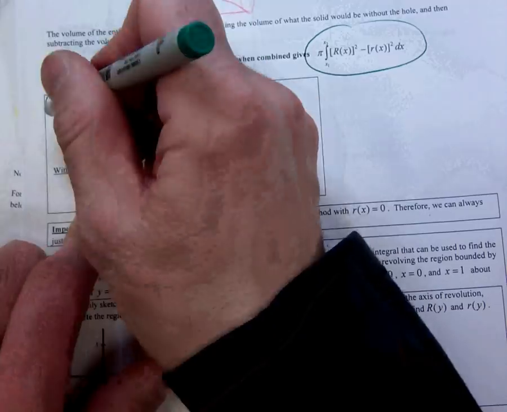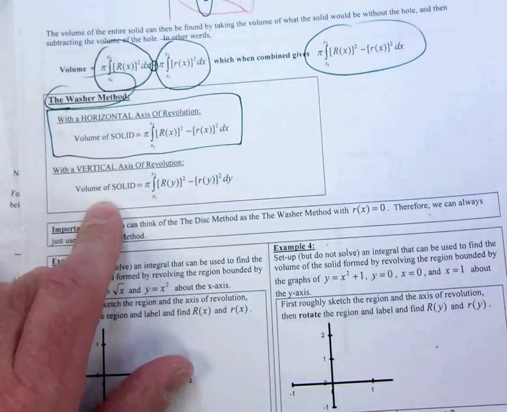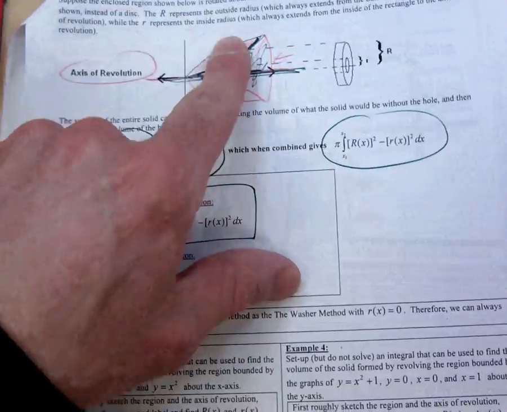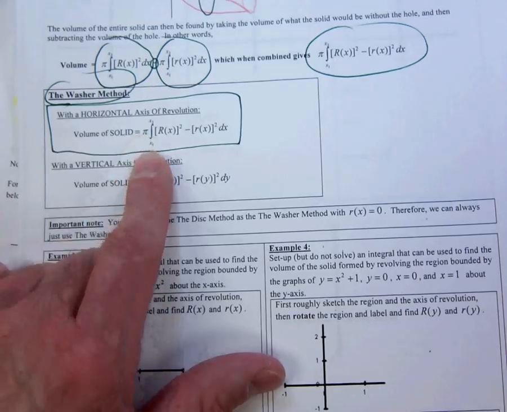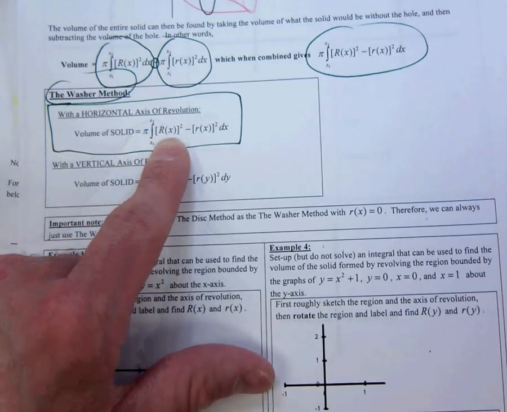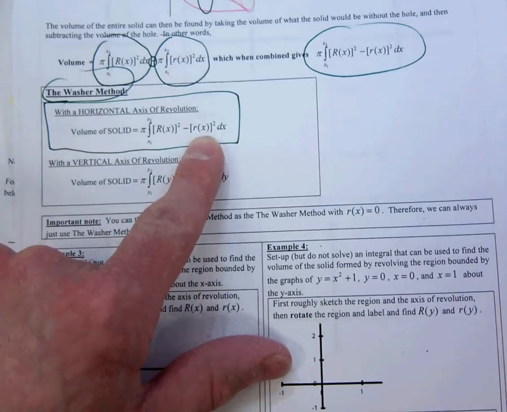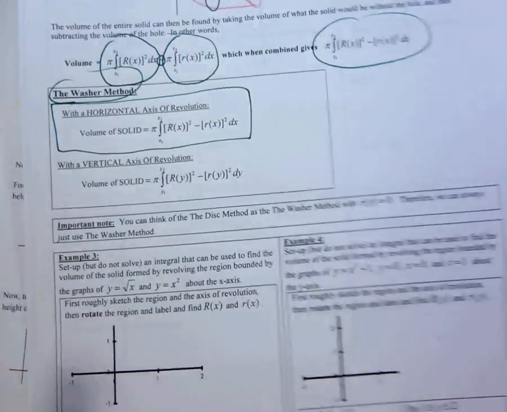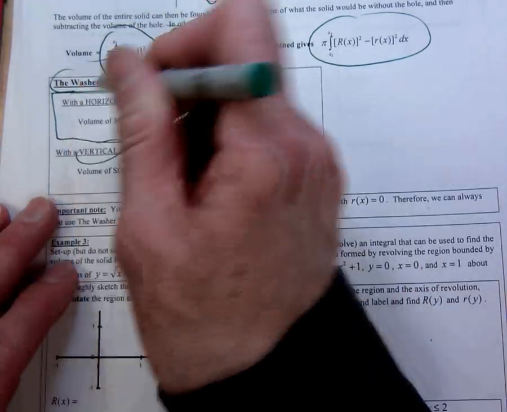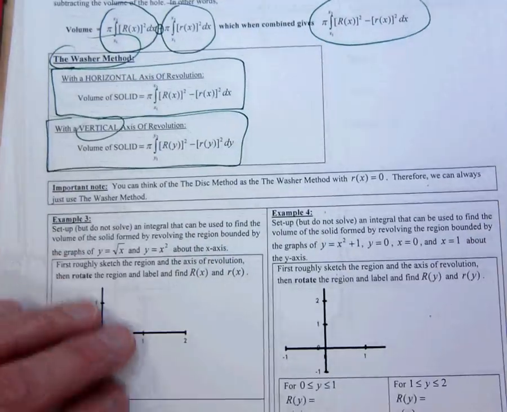So again, if you're in a situation where you're rotating some region like this around a horizontal line, you're going to take pi times the antiderivative from an x to an x of your big R squared, which is your outside radius squared, minus your inside radius squared. Got it? dx. And if you're rotating it around a vertical line, you're going to just change everything in terms of y, dy, from a y to a y.